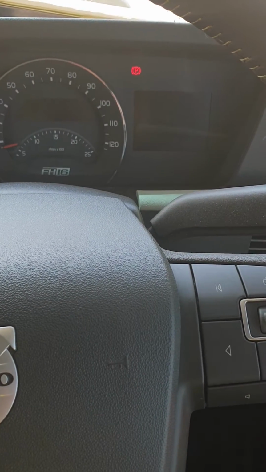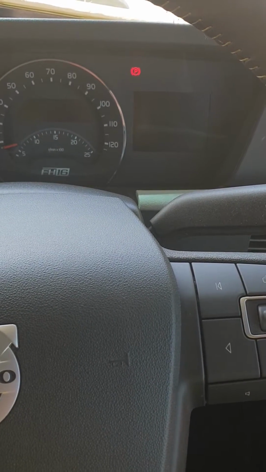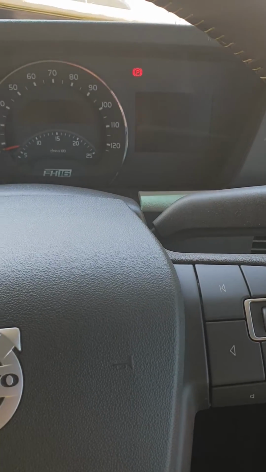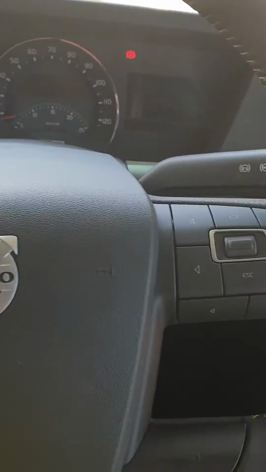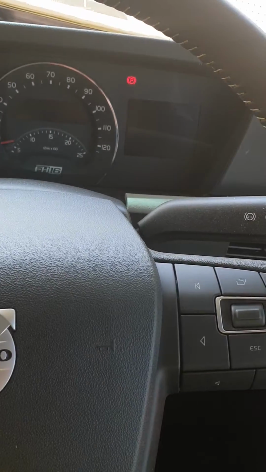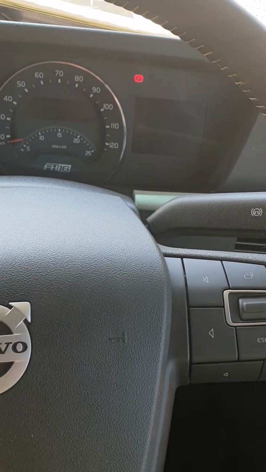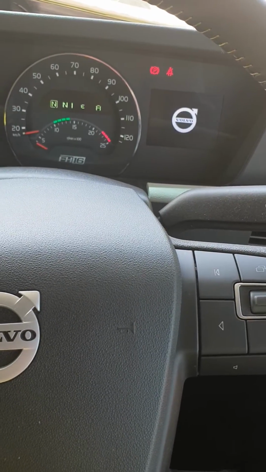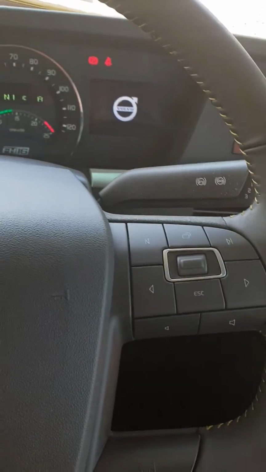G'day. The purpose of this video is to show you how to set the fleet settings in the truck. We've all been told that trucks are using more fuel than what has been allowed, or what the target fuel consumption is. So I'll just show you now how to get in there for those that don't know.